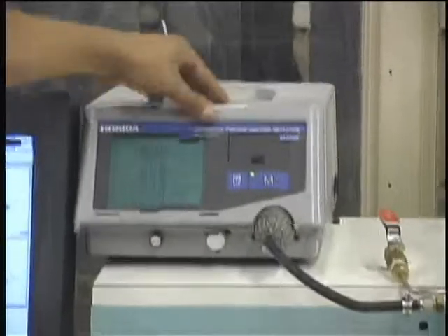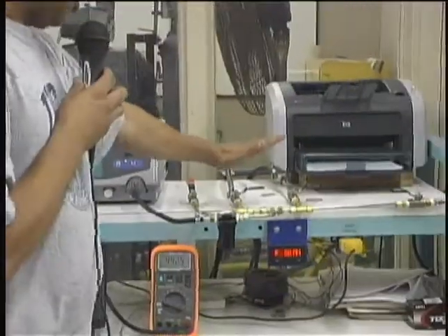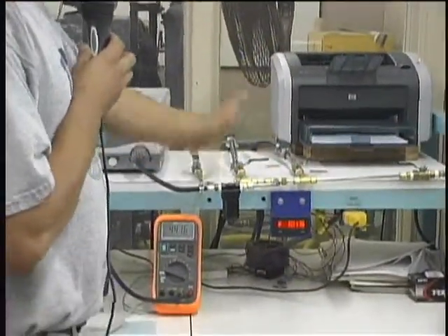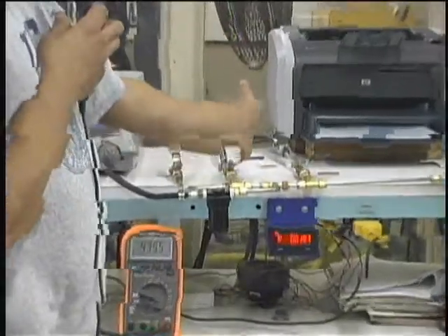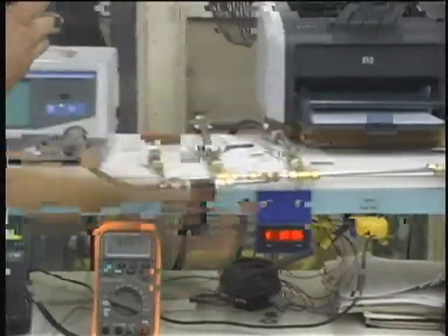Now, if you're ready to take the first data set, right now we're purging the Horiba. The Horiba is being purged right now. You can hear it. Clean air is going to this machine and that machine. That's a Horiba. That's your NOx. Whenever we're ready to sample, we would open this and close that. This is for the pre-cat, and this is for the post-cat, before the catalytic converter, after the catalytic converter.